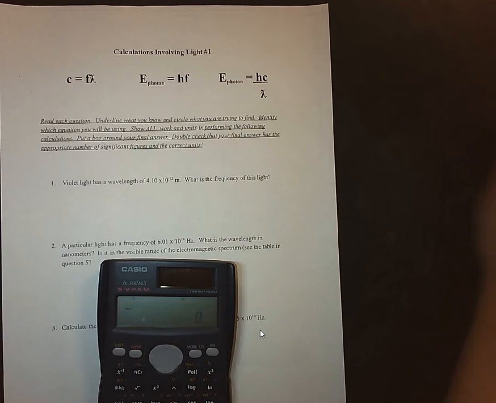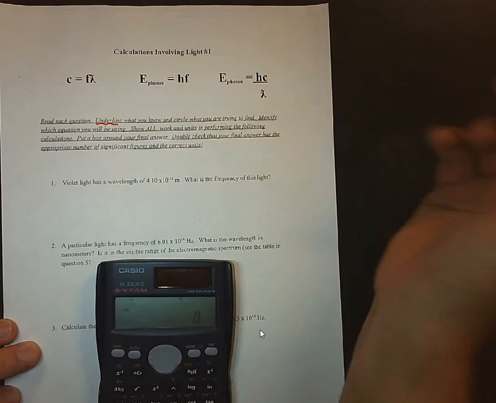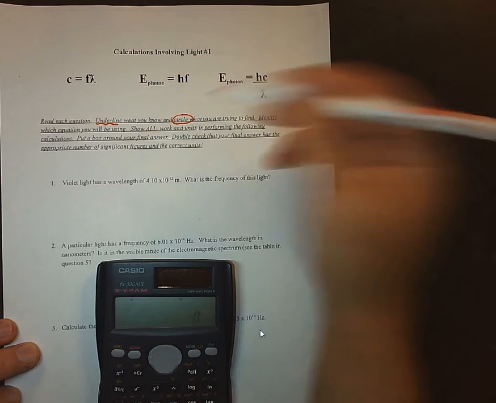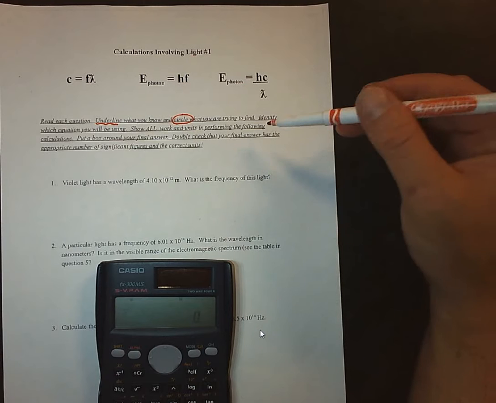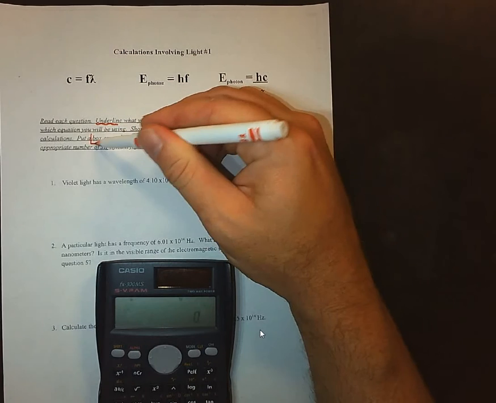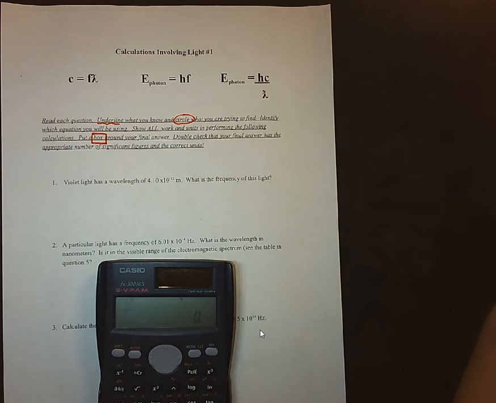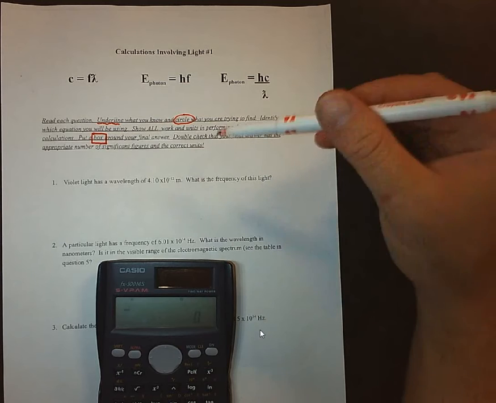Okay, so for our directions: read each question, underline what you know, circle what we're trying to find out, identify which equation you will be using, show all your work and units in performing the following calculations. Put a box around your final answer, and double check that your final answer has the appropriate number of significant figures and the correct units.